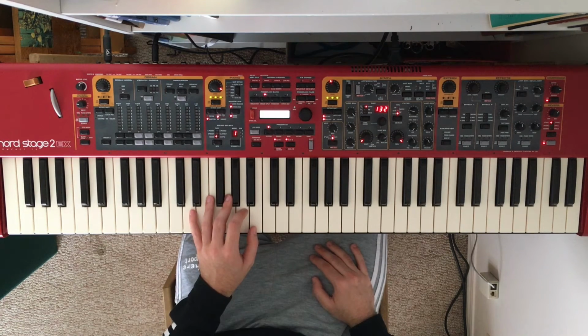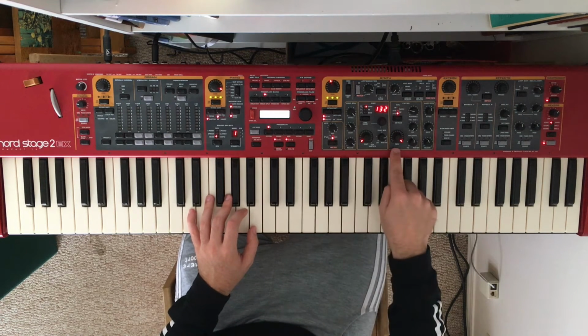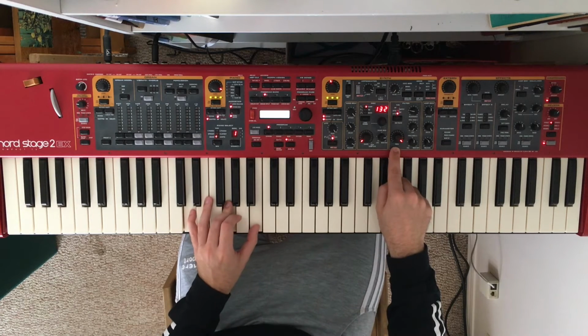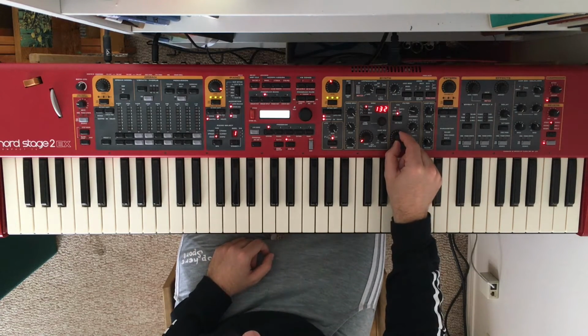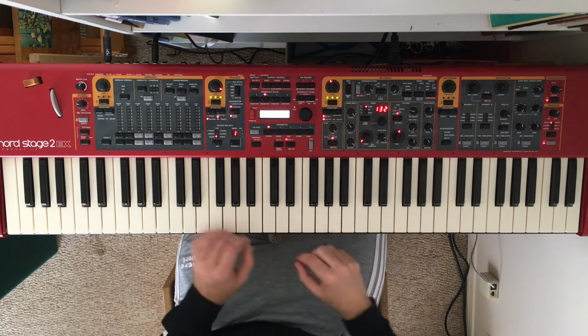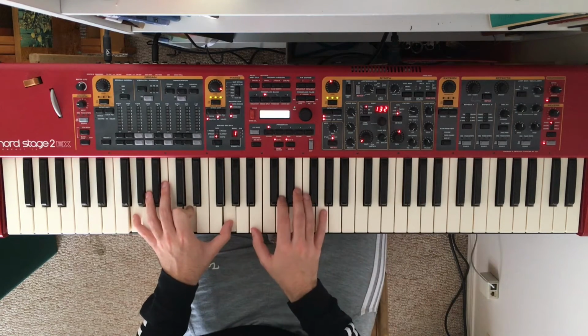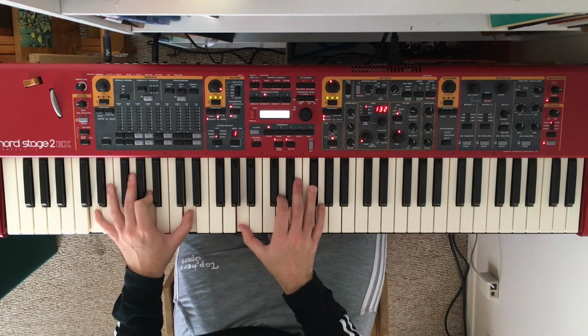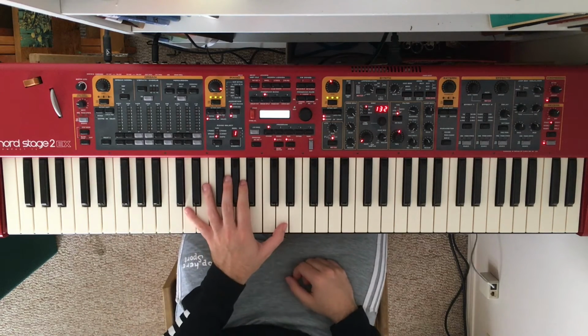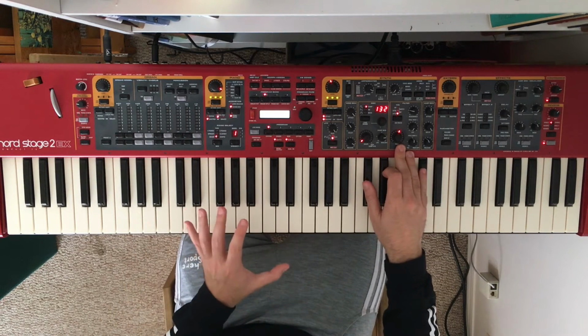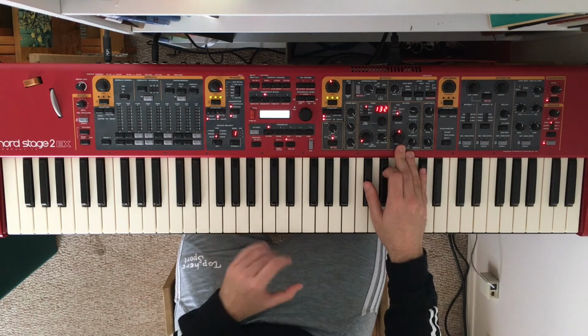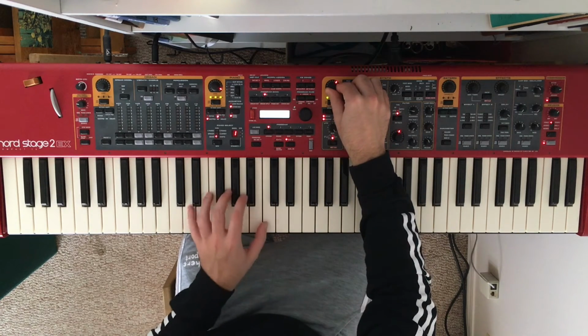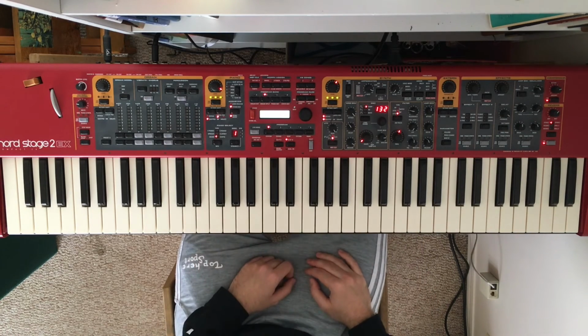The next thing I'm going to do is change the texture of the sound so it's not so dry anymore. For that, I'm going to go to this dial right here. It says FREQ, which stands for frequency. If I turn it down to about 1 o'clock, usually when you turn this down, the pad will also sound a little bit quieter. So I'll turn that up as well. And we got a little more prominence back in the pad.